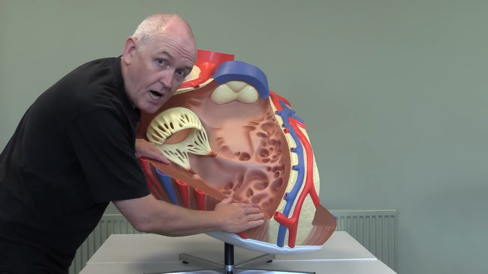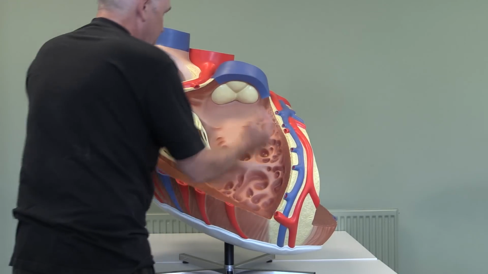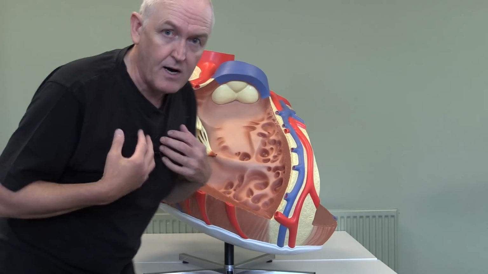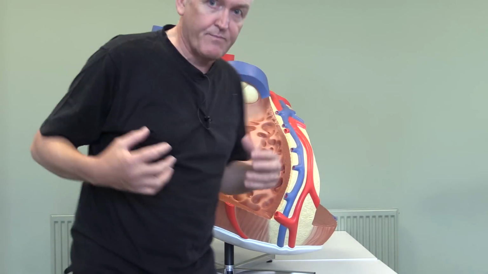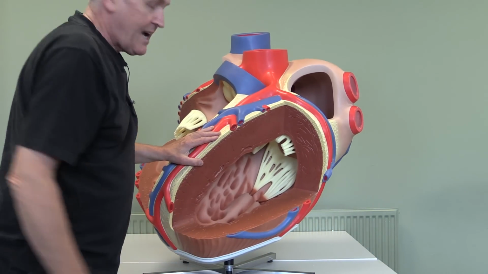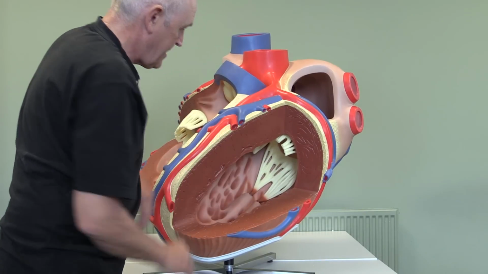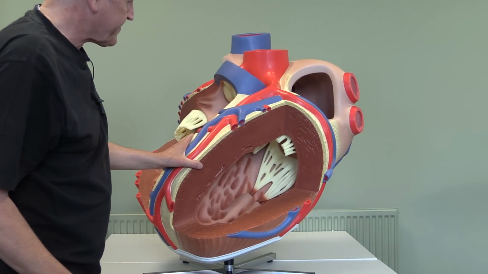This is the myocardium, the muscular layer of the heart, and the right ventricle only has to pump blood to the lungs. Not very far, just from here to here. The blood pressure is relatively low. But the left ventricle has to pump blood to all of the body. So we need this thick myocardium to do that.